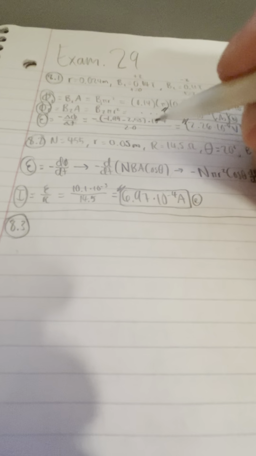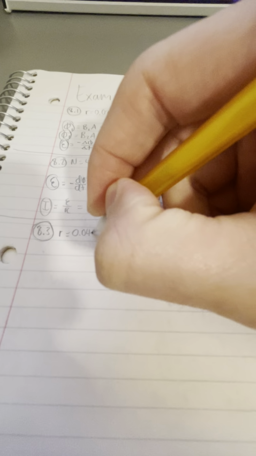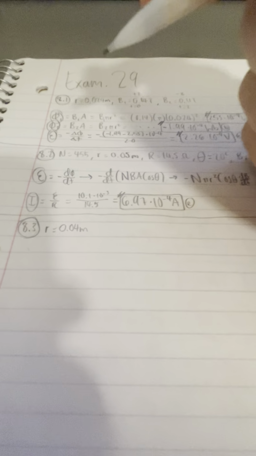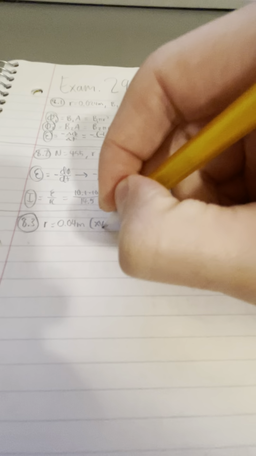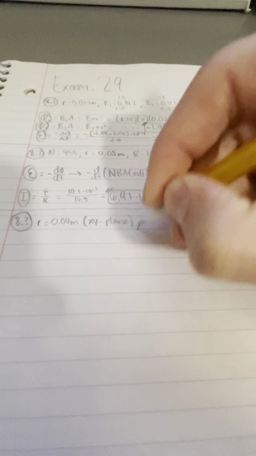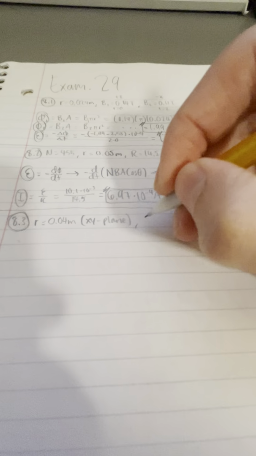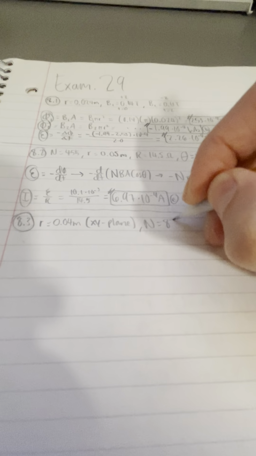Okay, so we have radius, 4 centimeters, and that is on the XY plane. That's important. Number of turns again, so N equals 875.